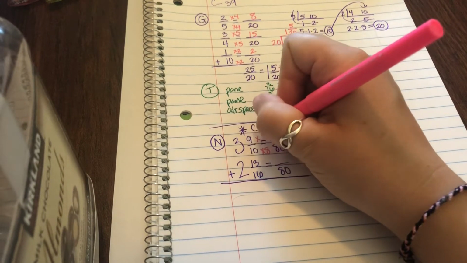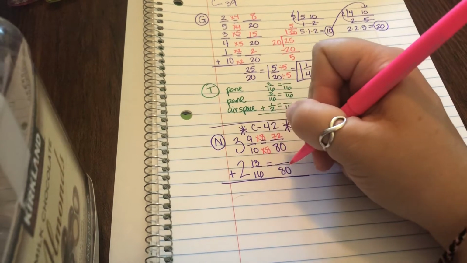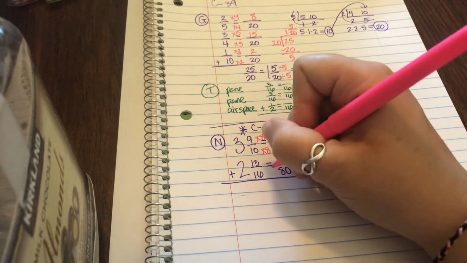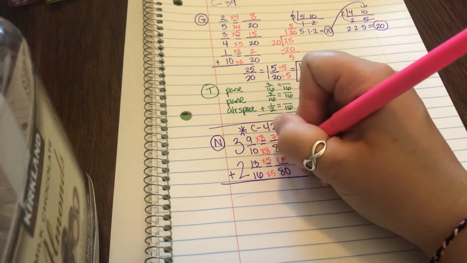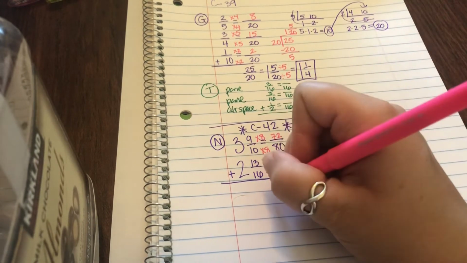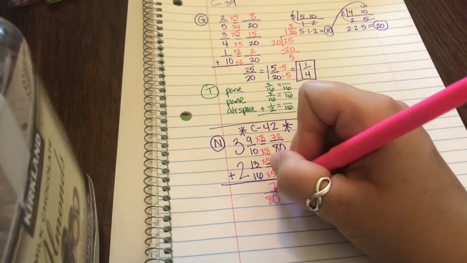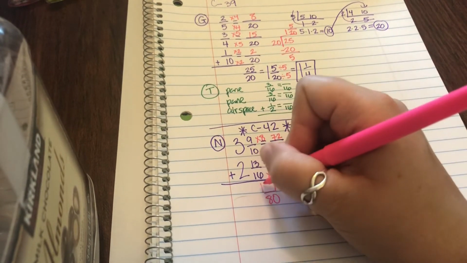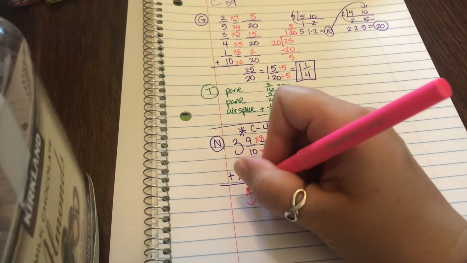All right, now that you have a common denominator, 10 times what is 80? 8. So 9 times 8 is 72. 16 times what is 80? 5. And 13 times 5 is 65. Now that you have the same denominator of 80, you add the numerators. 2 plus 5 is 7. 7 plus 6 is 13. And then add the whole numbers. 3 plus 2 is 5.